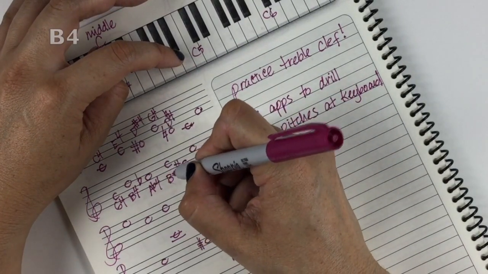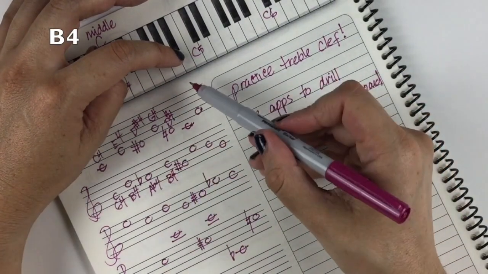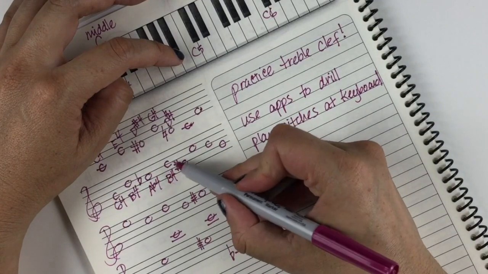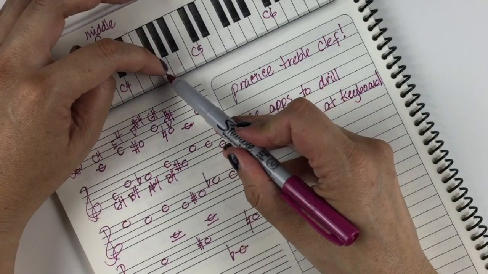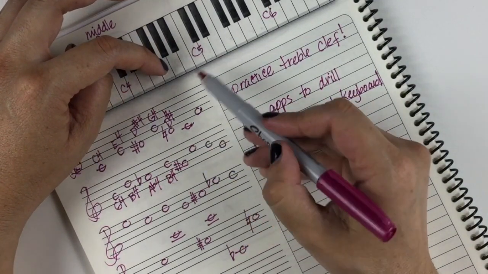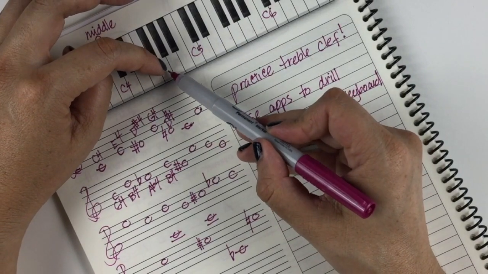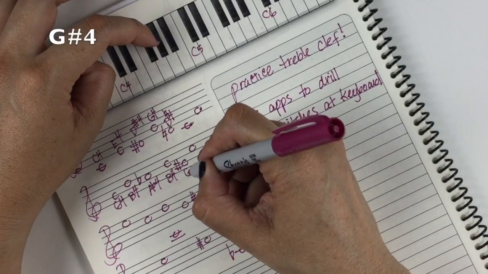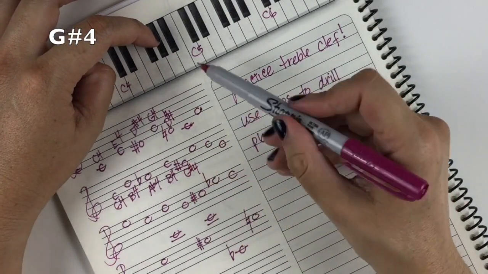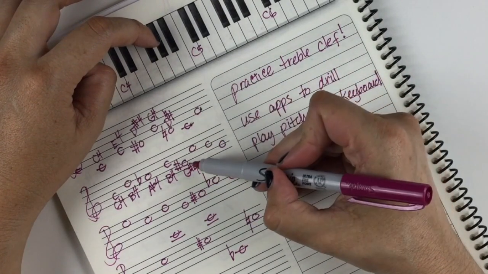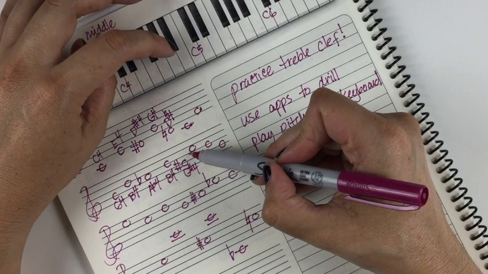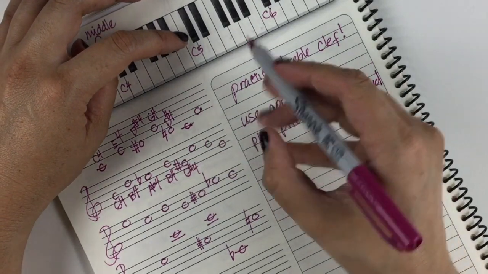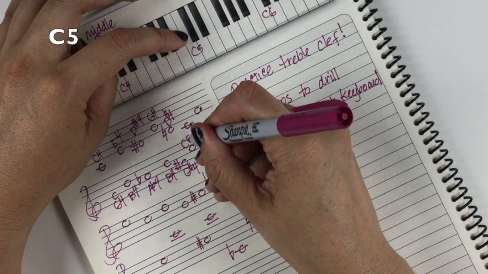So that is B4. And then we skip down to a G, skip because it's a line to a line. We skip down to the G, and then there's a sharp next to it, so it's this one. So this is G sharp 4. And then from here, we skip a line to the next space, so this is a C5.